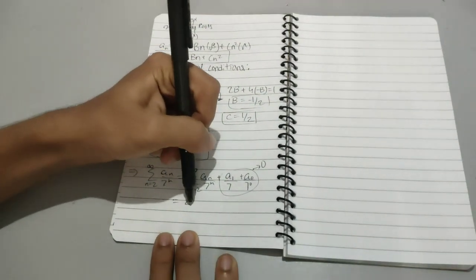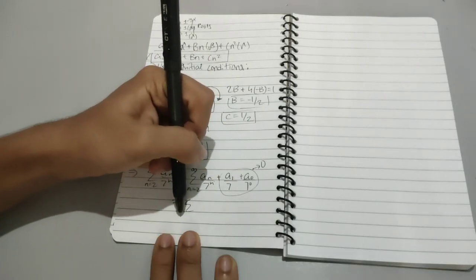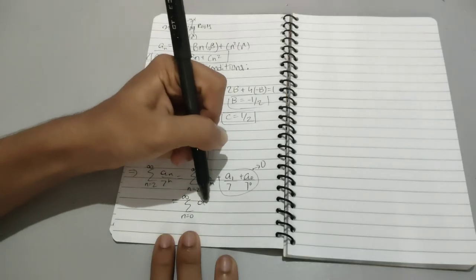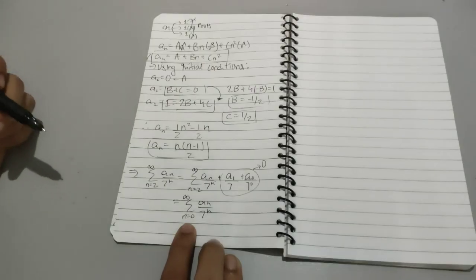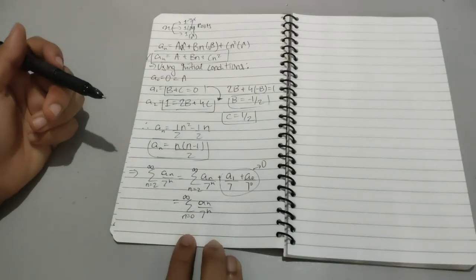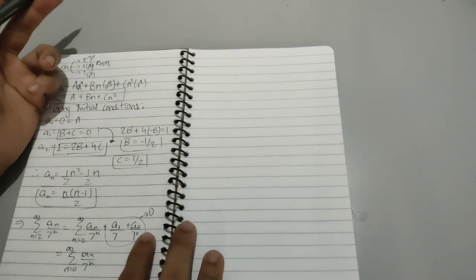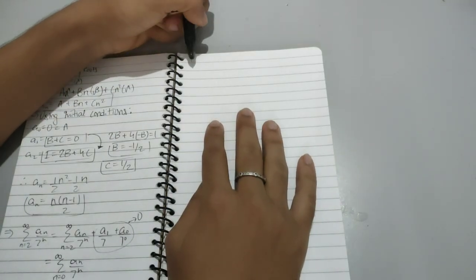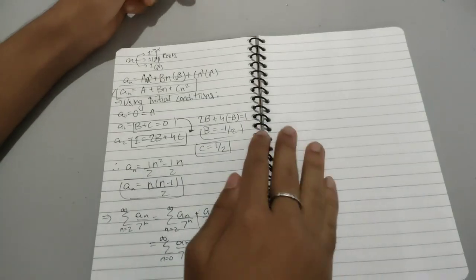So this is the same as the summation of n is equal to 0 to infinity of a power n by 7 power n. Again, you might ask, why are you doing this? Because 0 to infinity as the lower and upper bounds, and 2 to infinity is really not going to make a difference. So again, now our question has shifted from finding out what an is to actually finding this.